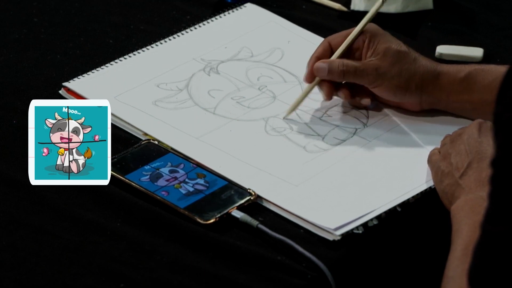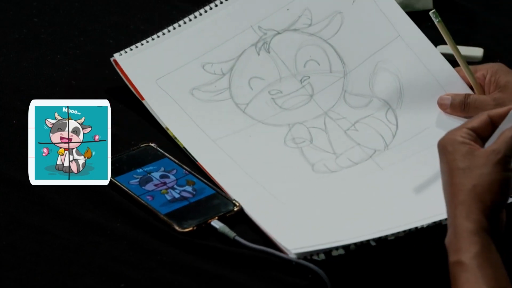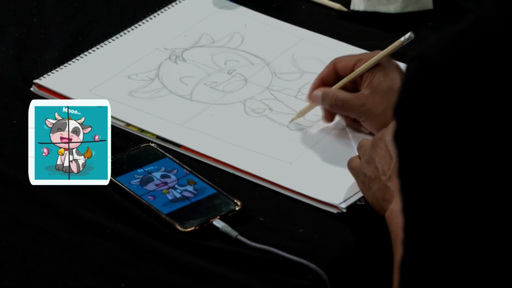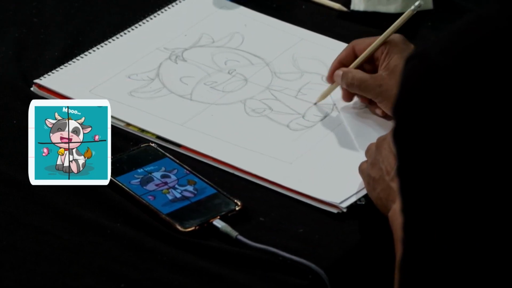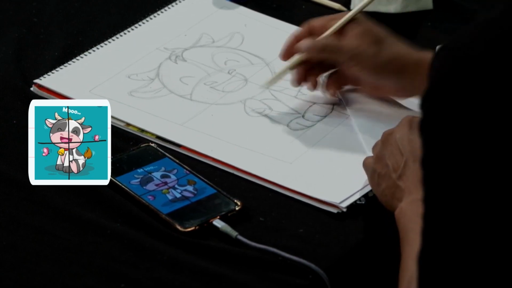Okay, and this pink bit of his belly is there. Okie dokie. Not bad, not bad, not bad. Right, let me just darken up some of these bits here, like this. Again, I'm using a fairly dark pencil so that we can see what I'm doing and figure out where I'm going.